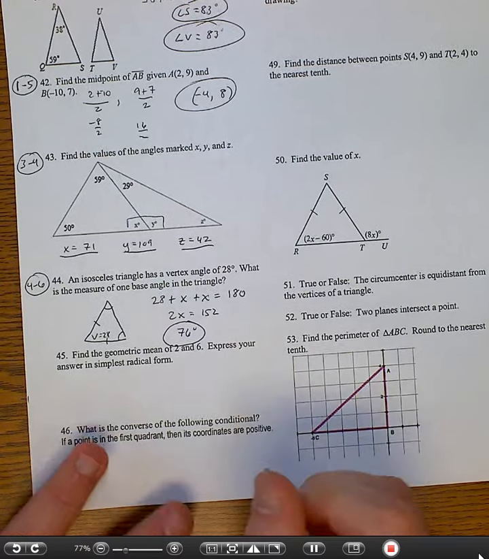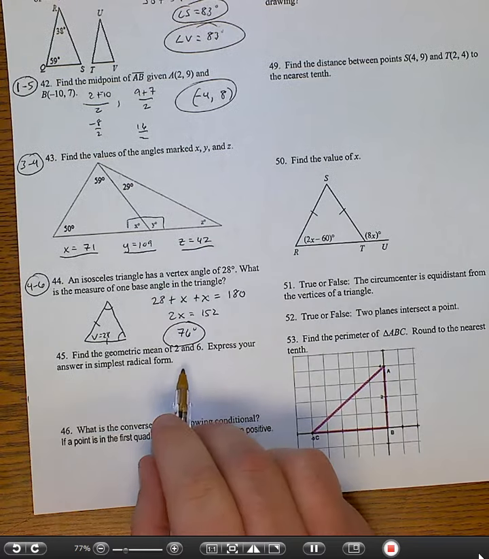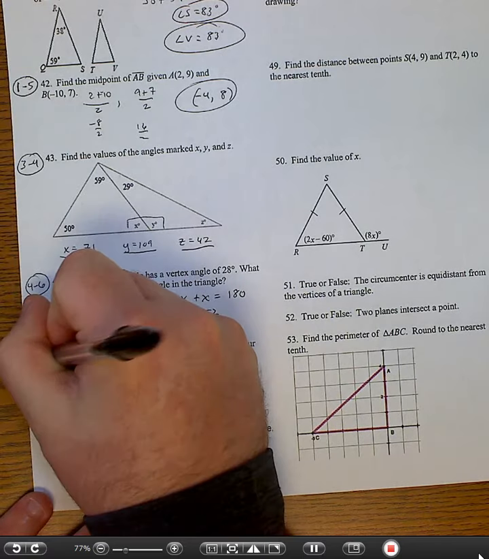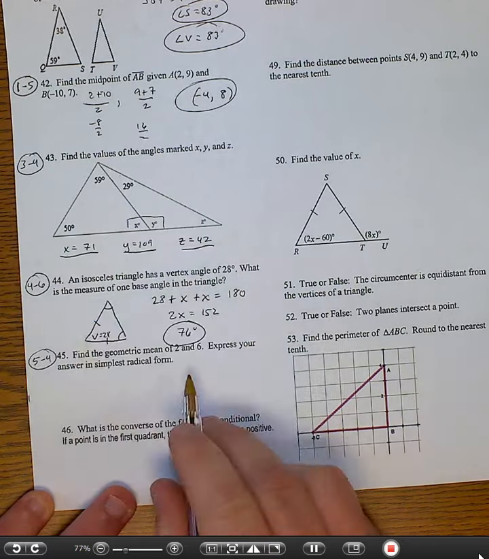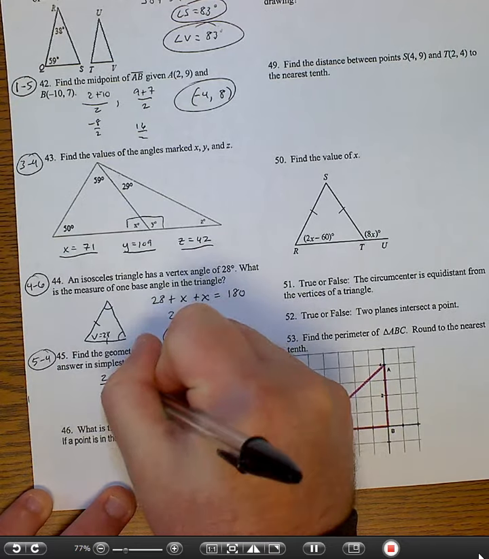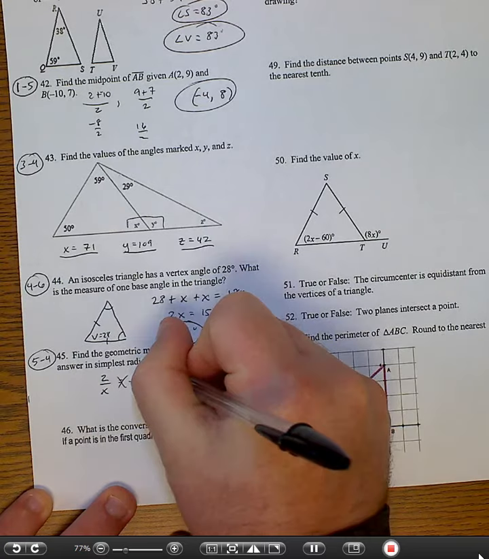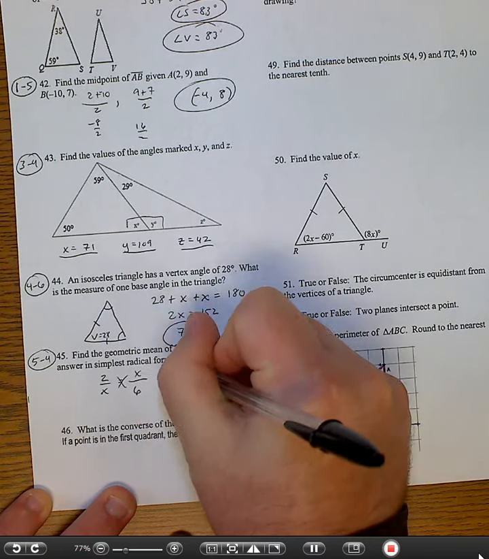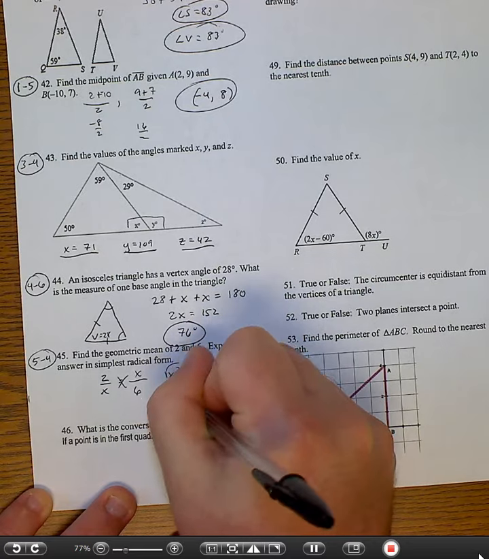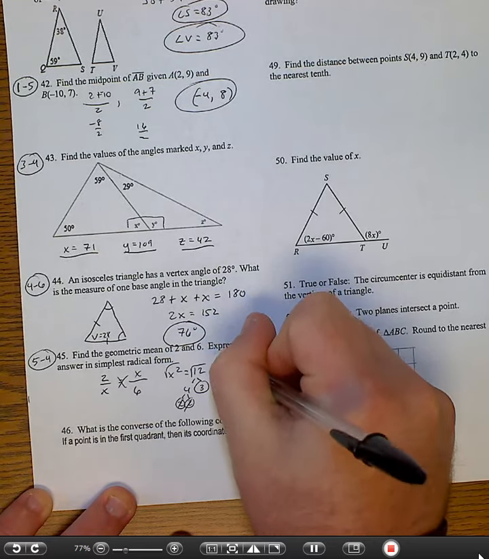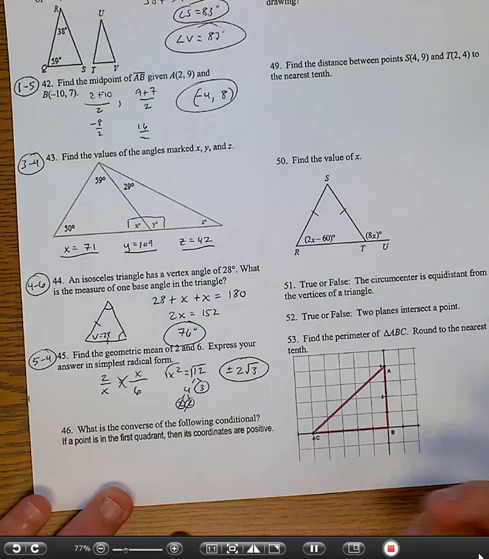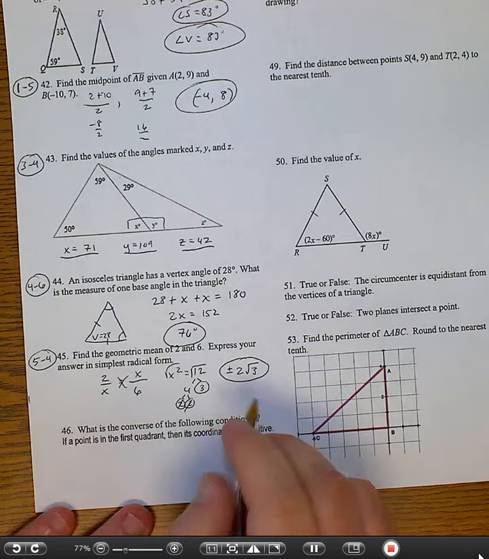Okay. Find the geometric mean of 2 and 6. So geometric mean was talked about in Unit 5, Lesson 4. The geometric mean of 2 and 6 is just 2 over x equals x over 6. Cross multiply, you get x squared equals 12. Square root of 12 is 2 radical 3. Technically, it's plus or minus 2 radical 3, but we'll just go with that. The number's the important part.